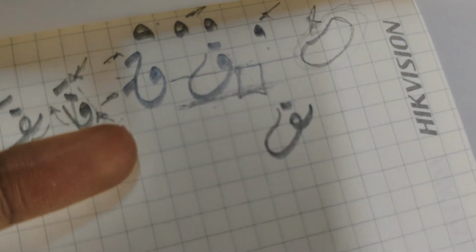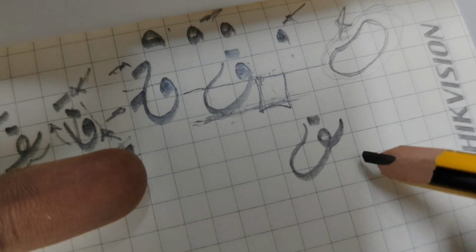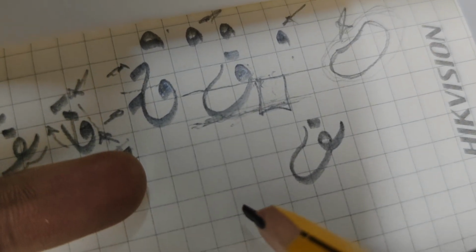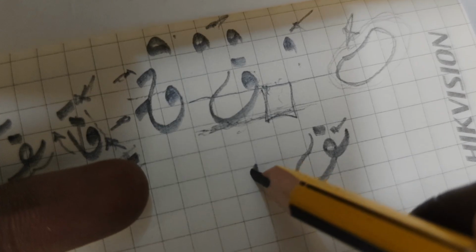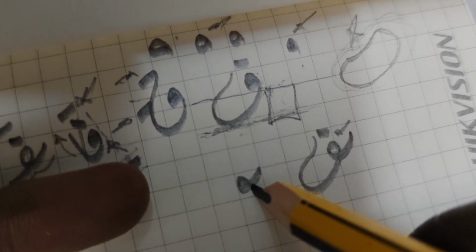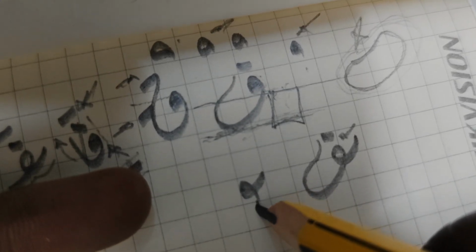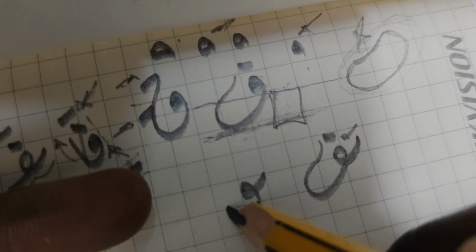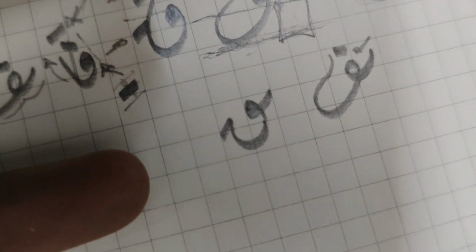This is how it's written at the end of the word. But if we are writing qaf, qaf will not have this gap. We go back to the basics of not giving it the space inside, then we just curve it. This is when qaf is at the end of the word.